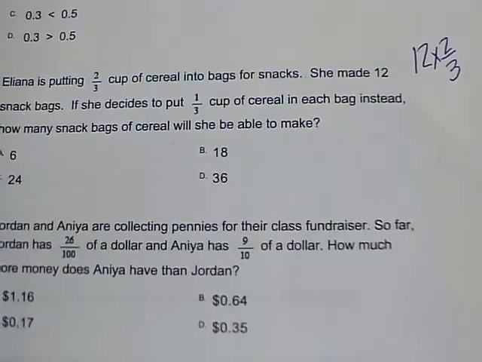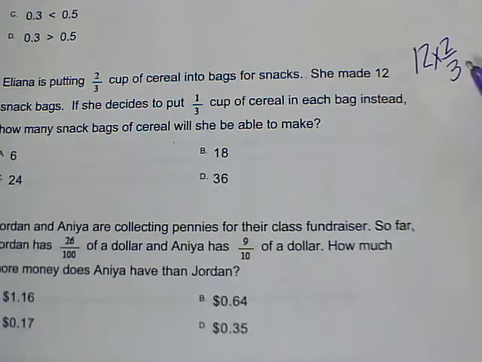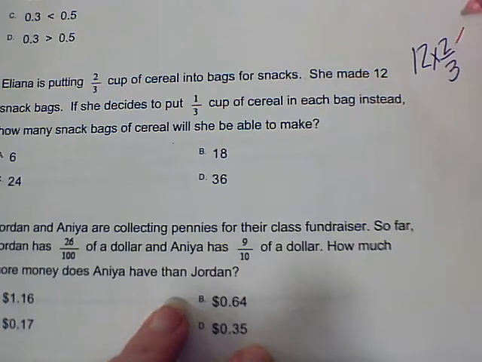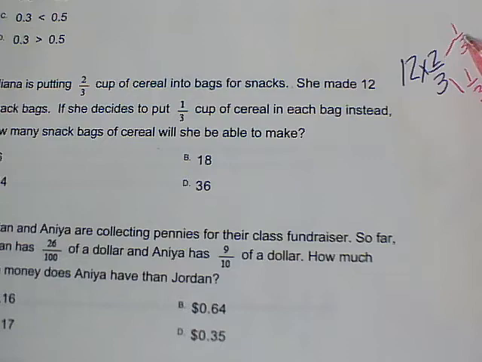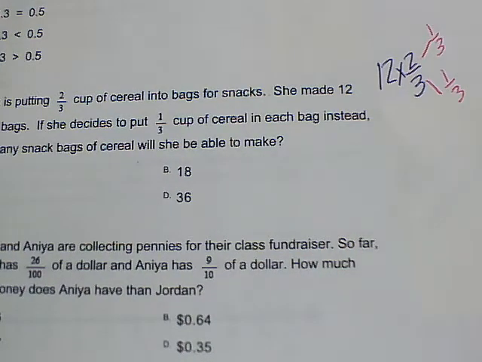But she decided to split these 2/3 up into 1/3 cups. Oh my goodness. So this is going to be 1/3 and this is going to be 1/3. Wow. So I have to do 2/3 12 times, but really I have to break those 2/3 up into 1/3 each time.